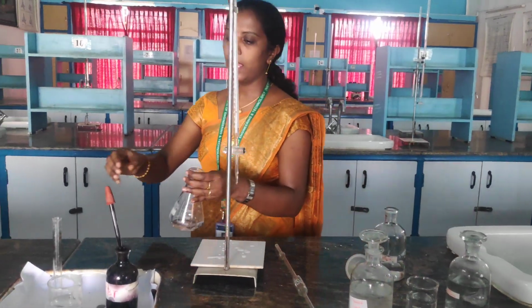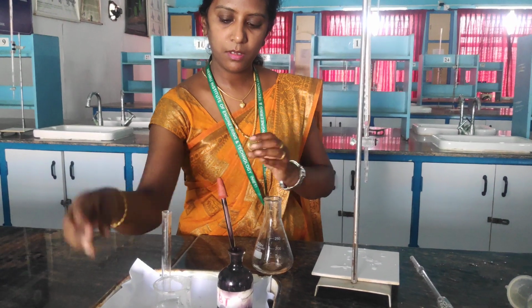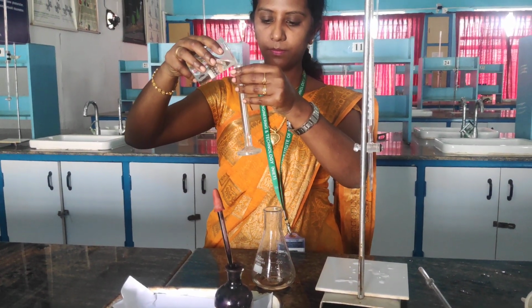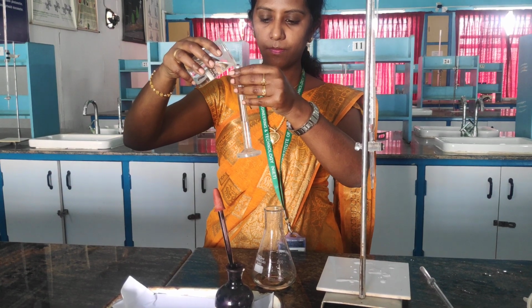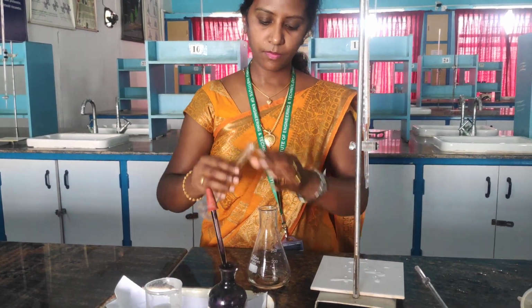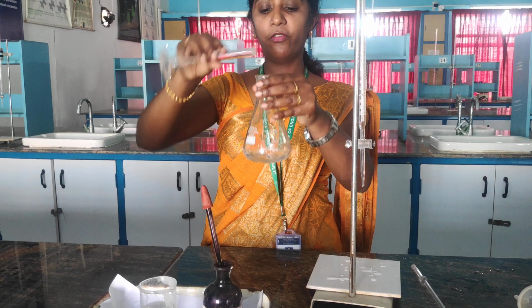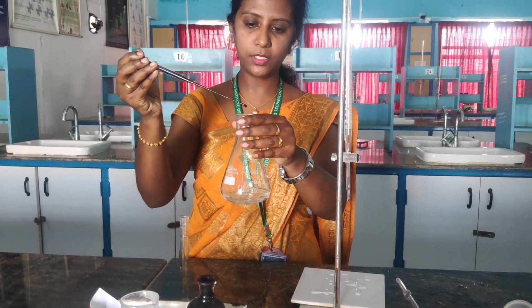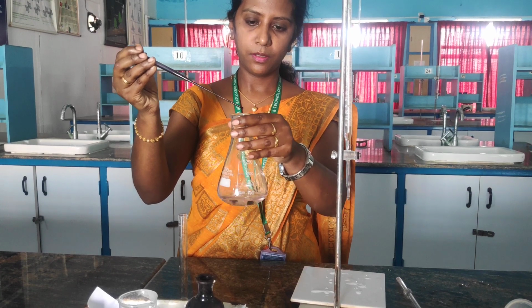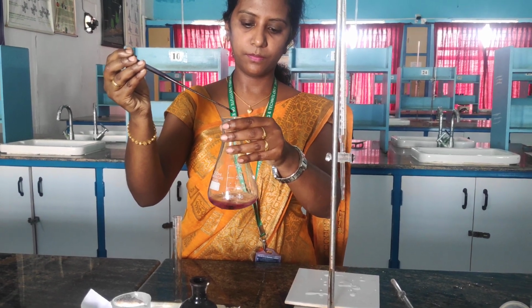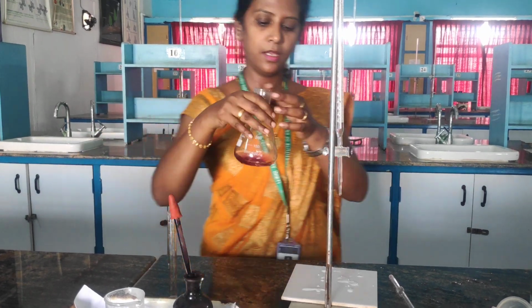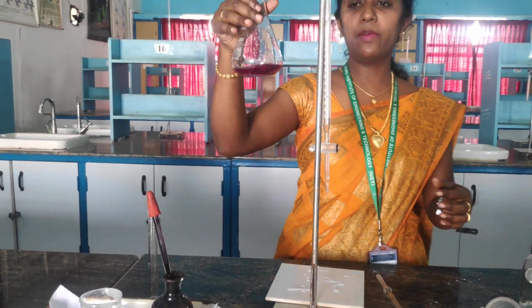To the same I am adding ammonia buffer 5 ml. See, ammonia buffer 5 ml and EBT 5 to 6 drops. Right? So we have added ammonia buffer and EBT.